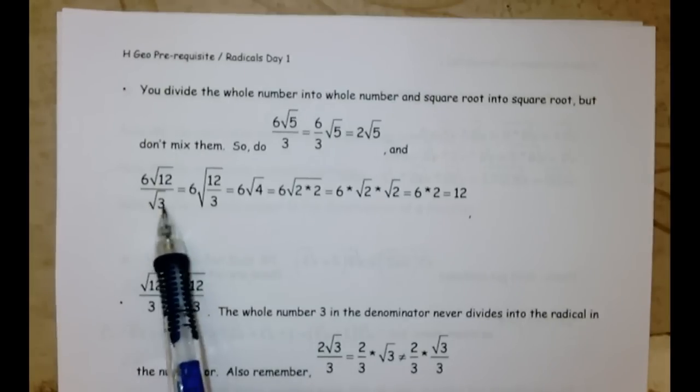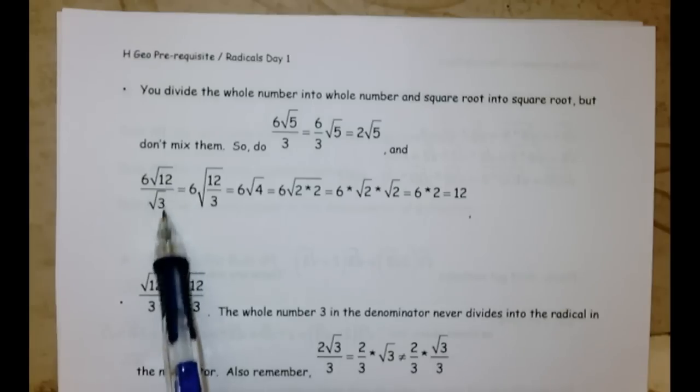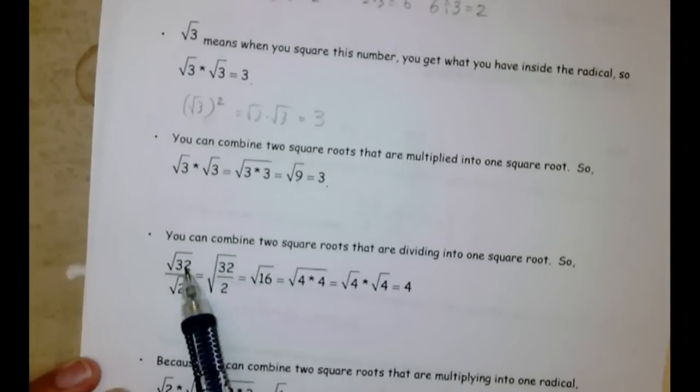And here again, if there is a radical, this cannot divide into 6. Because radical and the whole number you cannot divide. But radical, square root, and the square root you can divide, right? We did this over here in the page before. You could divide 2 into 32, right?